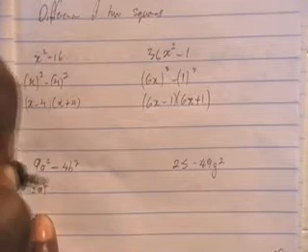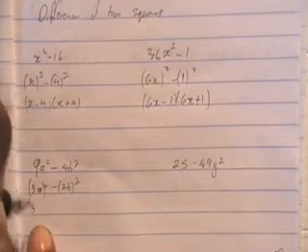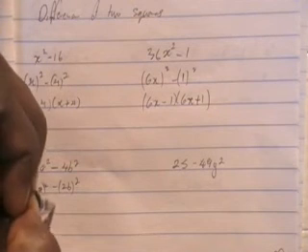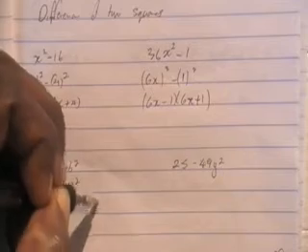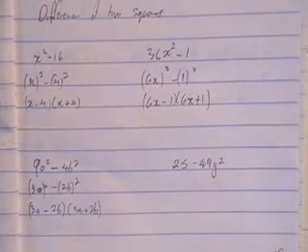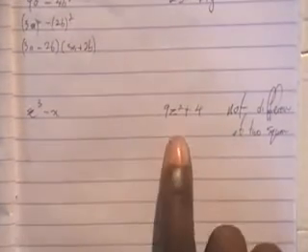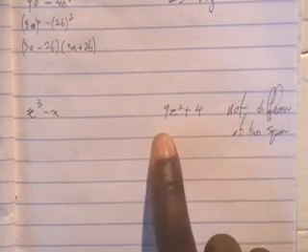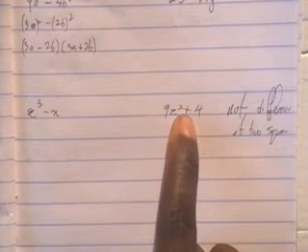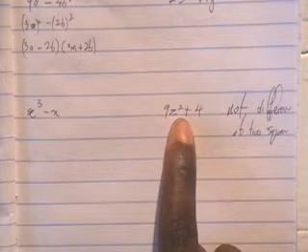3a squared minus 2b squared: 3a minus 2b, 3a plus 2b. Simple as that. 3 steps, nothing difficult at all. I want to show you that this is not a difference of 2 squares, though it has square bases 3 and 2. There's a plus sign there. The plus sign nullifies it. It is not a difference of 2 squares. There must be a subtraction sign.